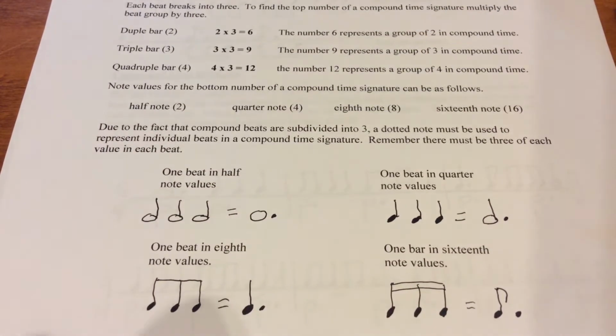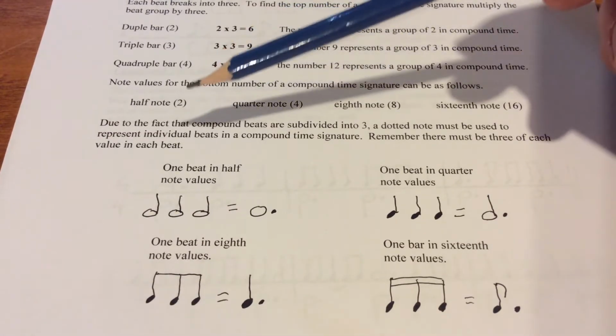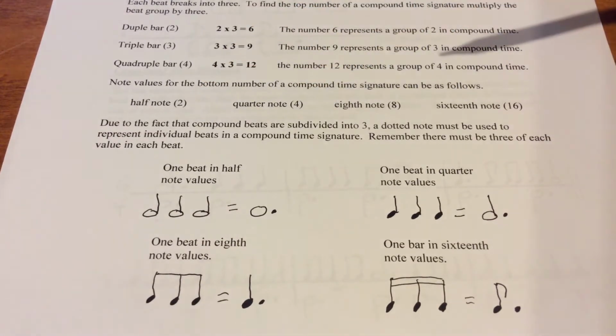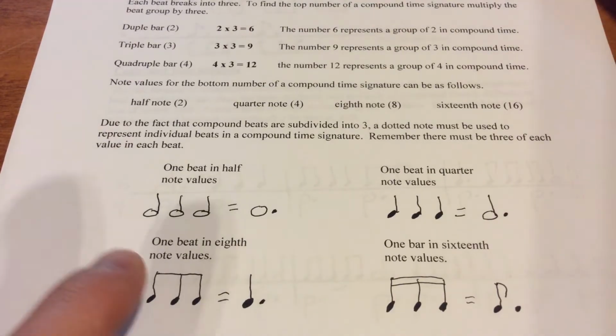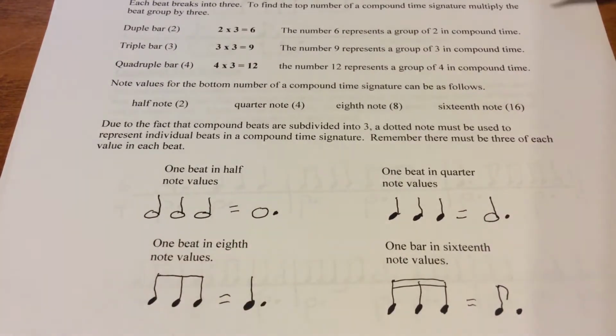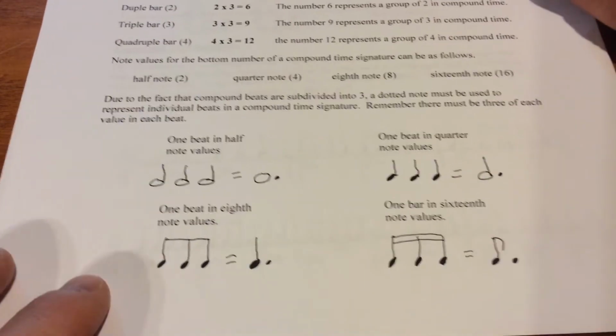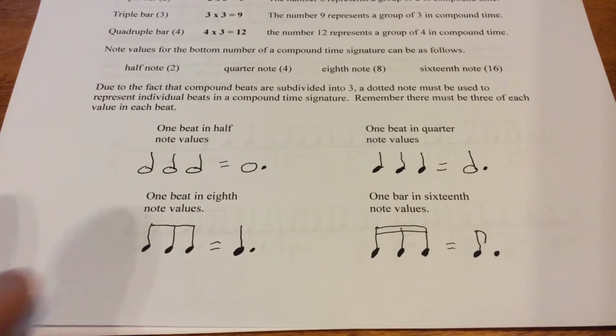The note values for the bottom number of a compound time signature can be as follows: half notes, quarter notes, eighth notes, and sixteenths. But again, the difference will be in how they're grouped. Due to the fact that compound beats are subdivided into 3, a dotted note must be used to represent individual beats in a compound time signature. And remember that there must be 3 of each value in each beat.